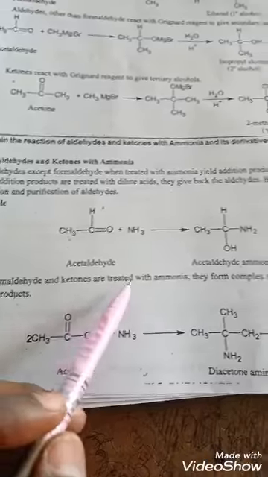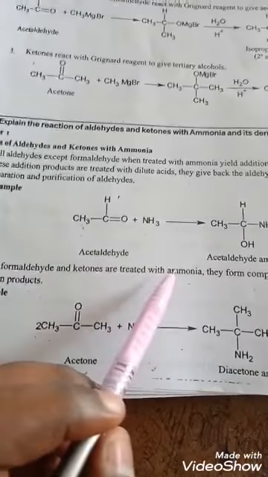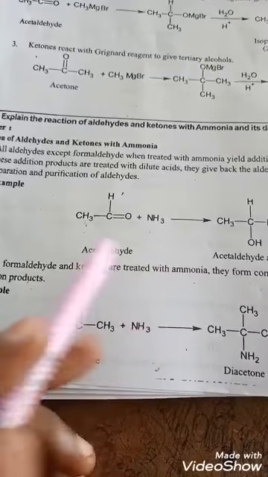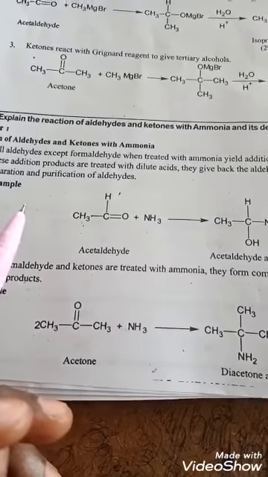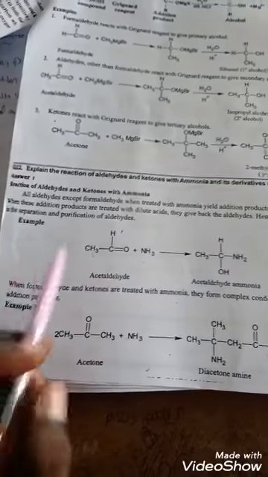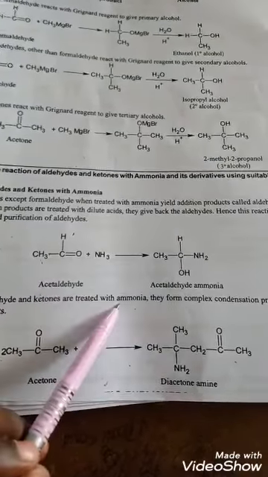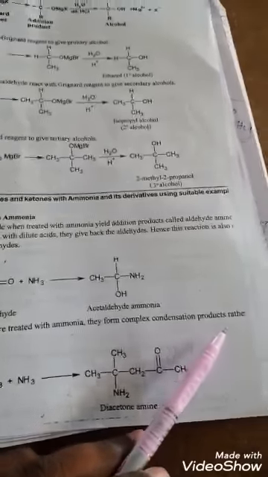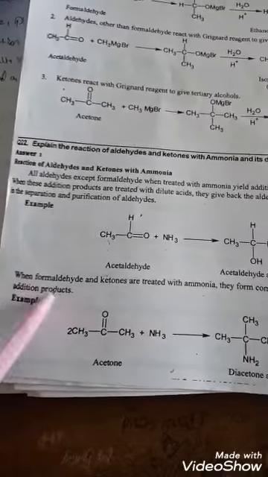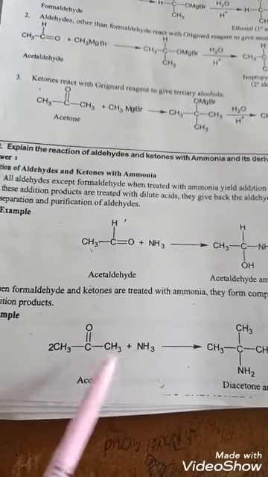Next one. When formaldehyde and ketones are treated with ammonia, they form complex condensation products rather than addition products. Here, 2 moles of acetone in the presence of ammonia form the product. We take 2 moles of acetone, and 2 moles of ammonia. Okay, this is the acetone, where the ketone group is present.